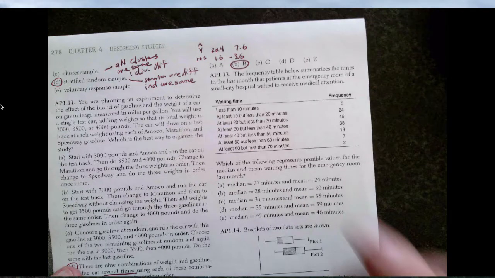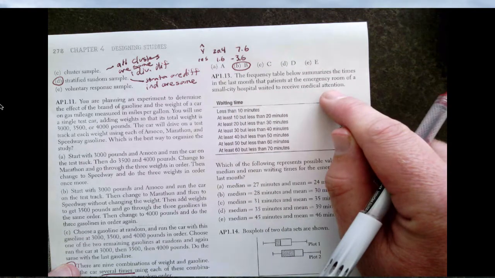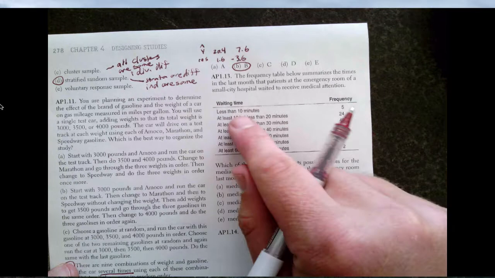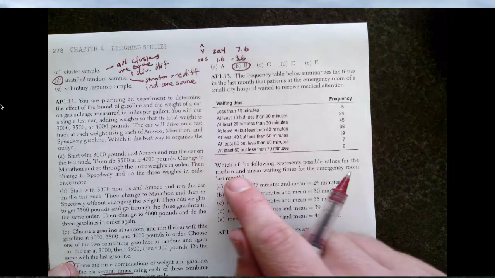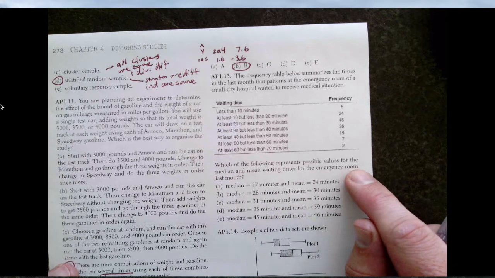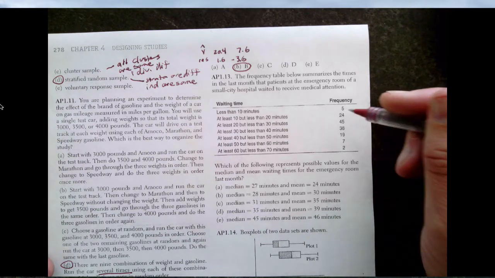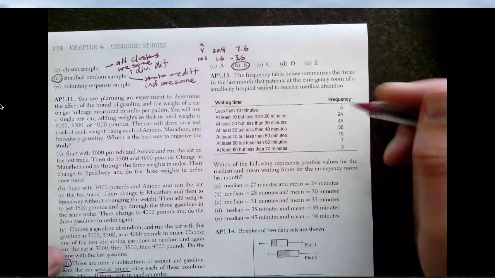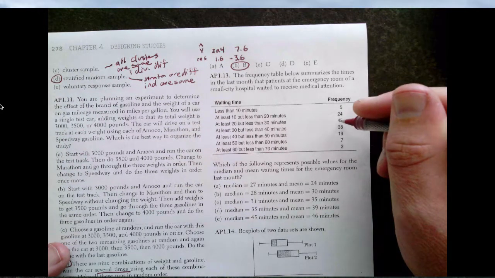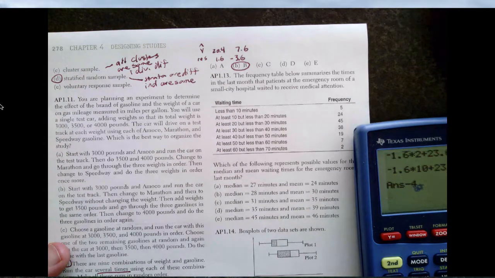Okay, 13. The frequency table below summarizes the times in the last month that patients in an emergency room of a small hospital waited to receive medical attention. Okay, and so you've got less than 10 minutes occurred 5 times and so on. Which of the following represents possible values for the mean and median waiting times for the emergency room? Okay, so first, I'm going to see how many are in here total. We don't know that. So I've got 5, 24, 45, 38, 19, and so on. So I'm going to figure out, just ballpark, around what the median is going to be.